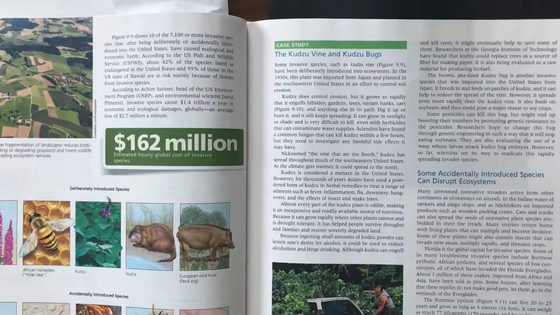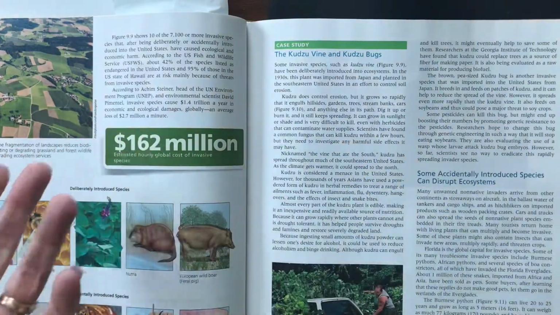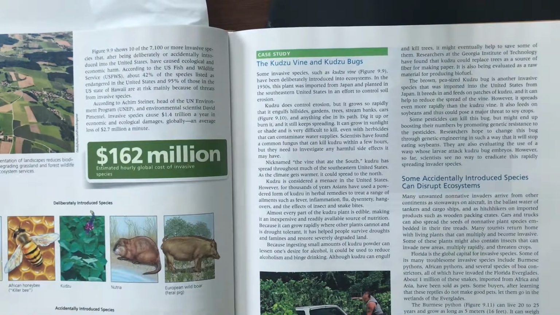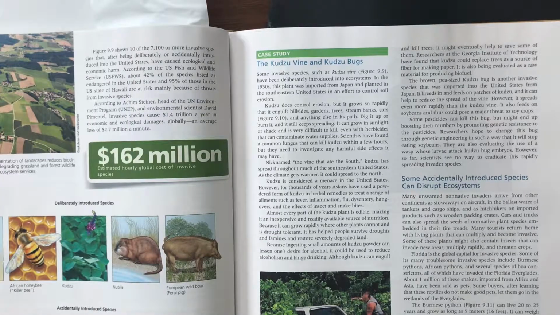How do we control it? Again, it's talking about the Japanese bug that controls it in Japan. But again, who's to say that if you introduce it, that it's going to go after the kudzu and not something else? It's that whole idea of you're bringing in another invasive species to control the first invasive species. Yeah, it doesn't sound like a good plan.